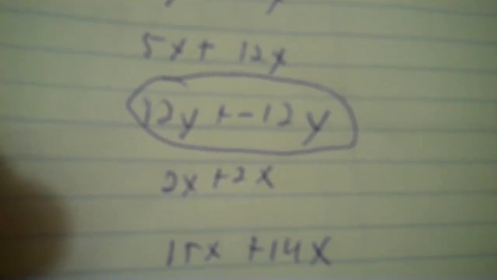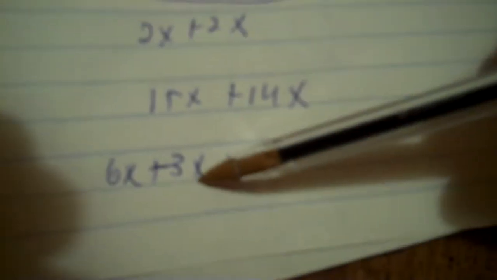5x plus 12y, no, those don't add to 0. Well, we got a positive and a negative of the same number, 12y plus negative 12y. 2x plus 2x, no, that's 4x, they're both positives. They're not even the same. So the reason I circled these is because I had a positive and a negative of the same number, and that's what we're looking for today.